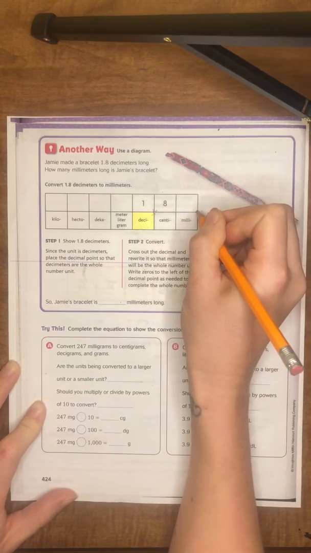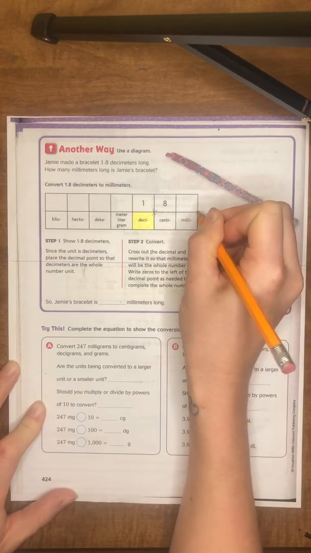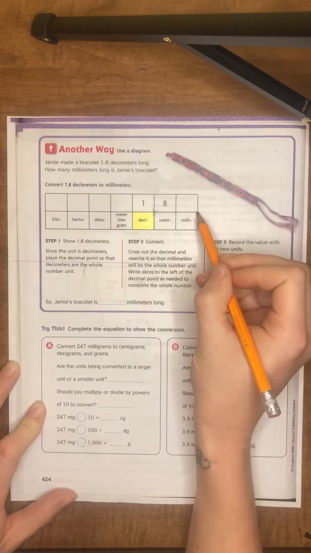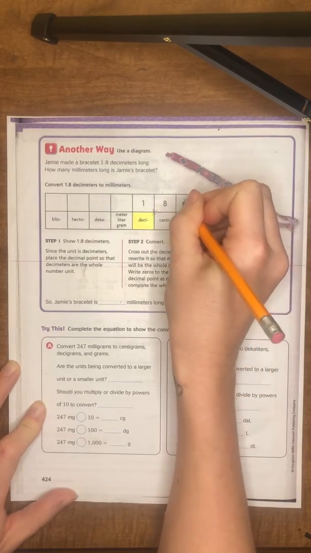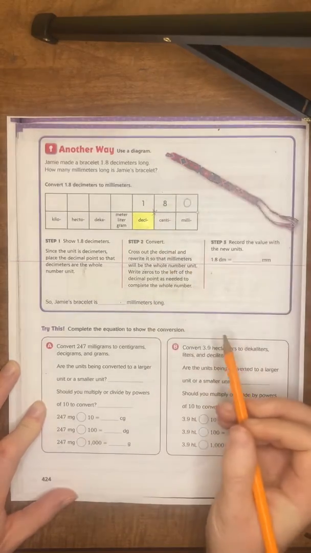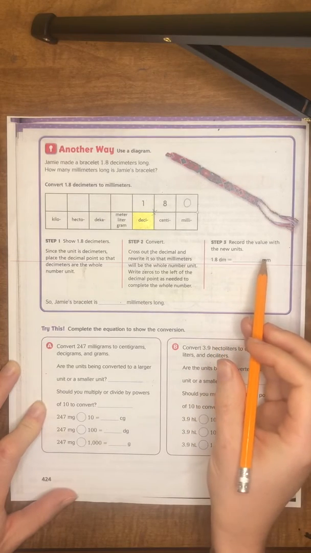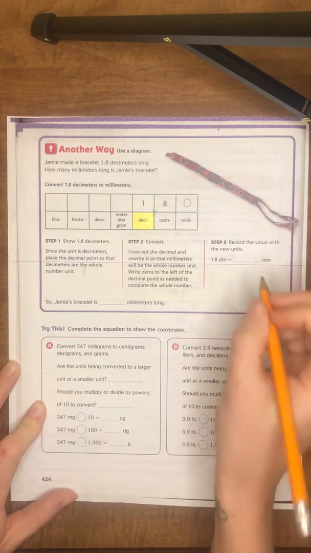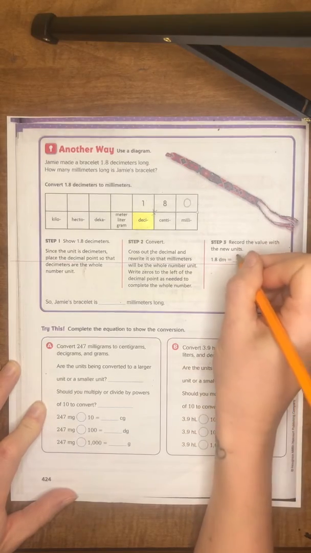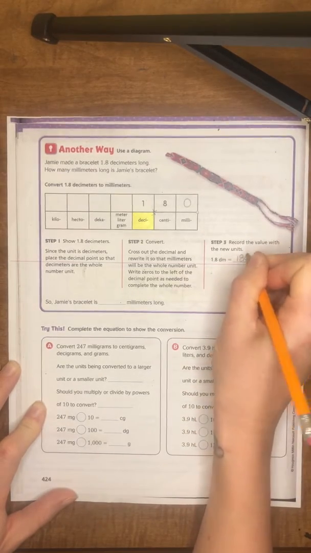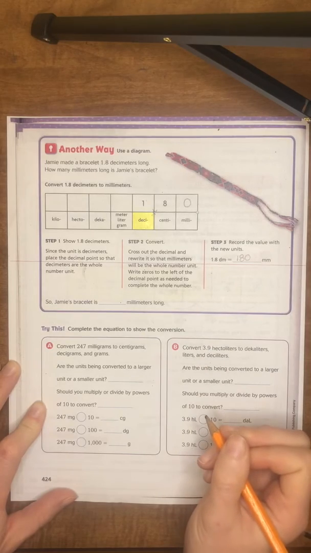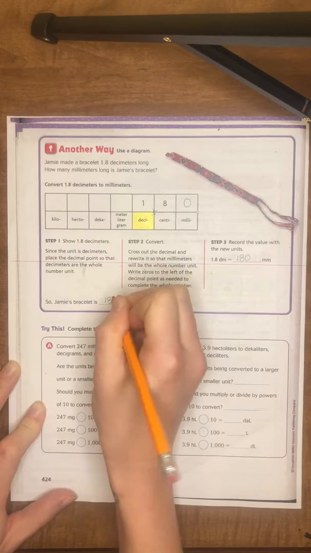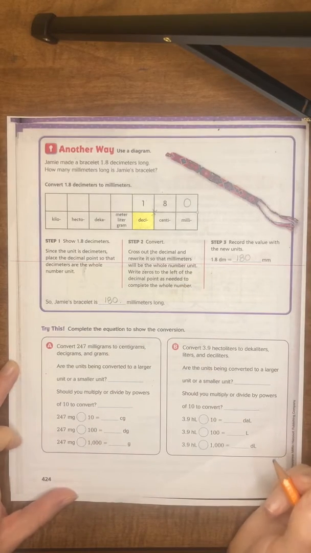So in order for it to be a whole number for millimeters, we would have the decimal right here, and we'd have to fill in that spot with a 0. Record the value with a new unit: 1 8/10 decimeters is equal to 180 millimeters. So Jamie's bracelet is 180 millimeters long.